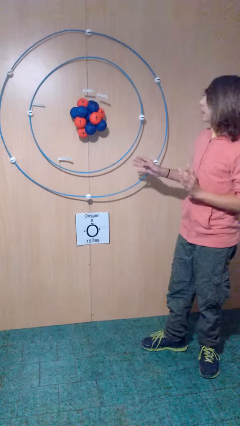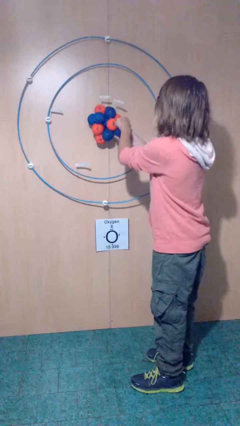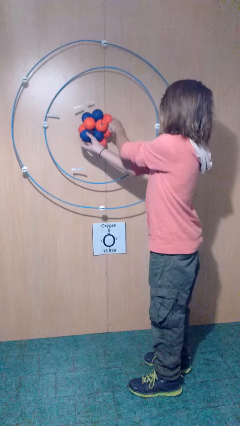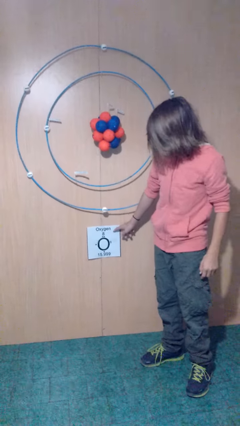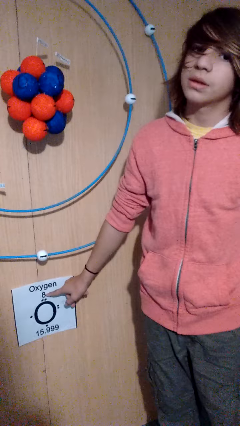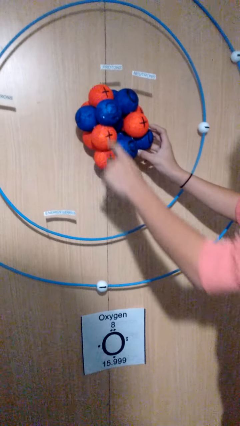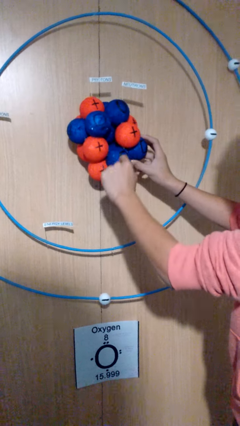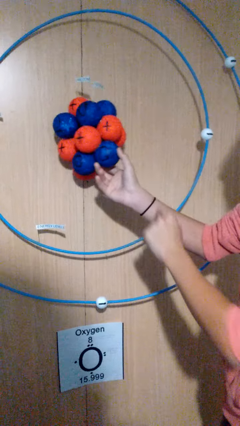An oxygen atom has 8 protons. 1, 2, 3, 4, 5, 6, 7, 8. And I can figure that out because in the periodic table, the atomic number, which is the number of protons, is 8. An oxygen atom also has 8 neutrons. 1, 2, 3, 4, 5, 6, 7, 8.